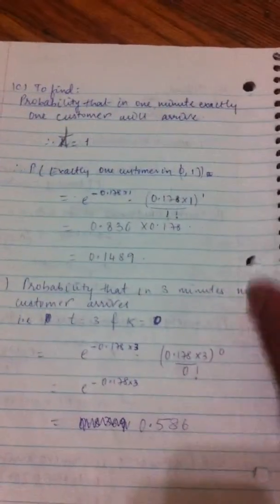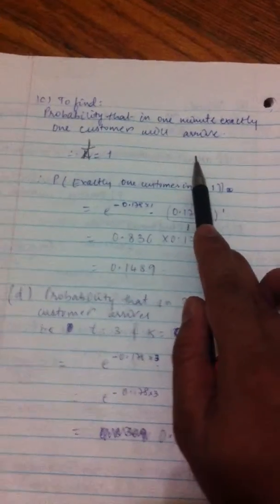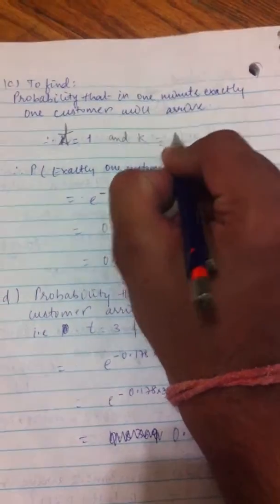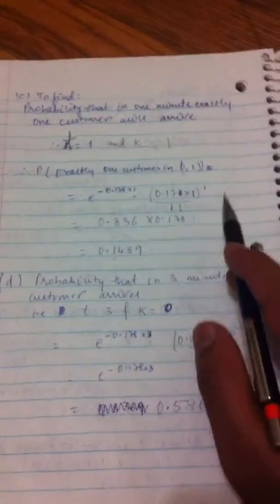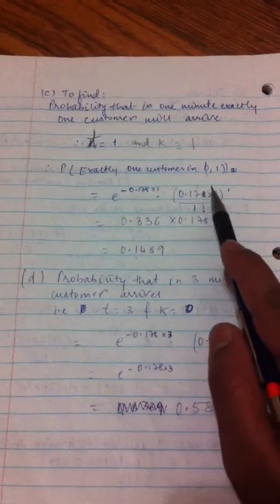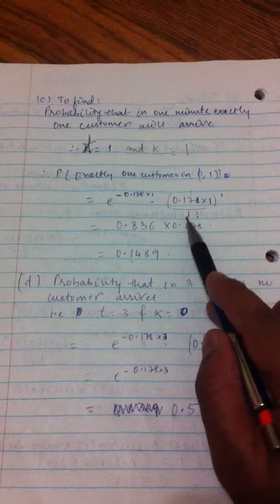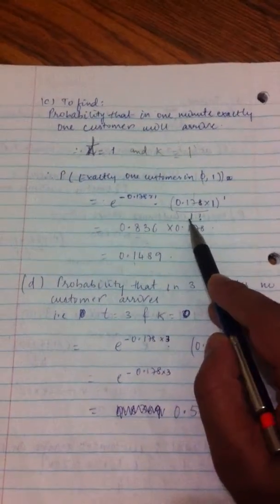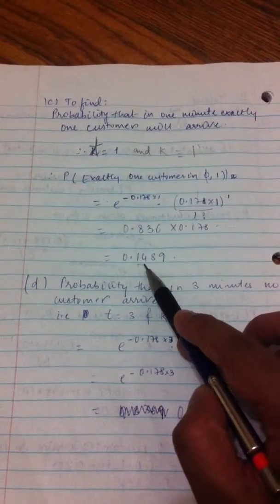Now we have to find the probability that in 1 minute exactly one customer will arrive, that is t is equal to 1 and k is also equal to 1. Therefore, for exactly one customer arriving in 0 to 1, we put t equal to 1 and k equal to 1, and we get the value as 0.1489.